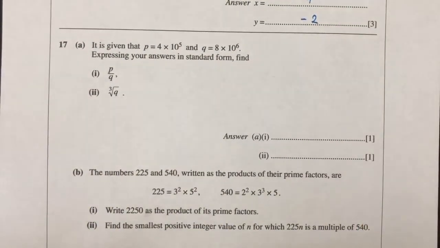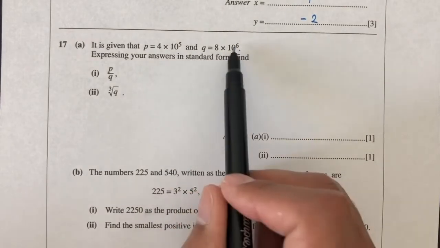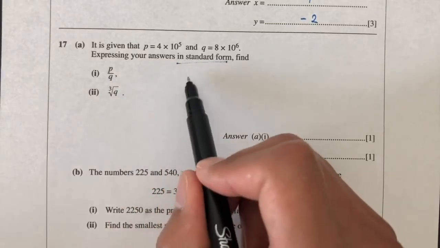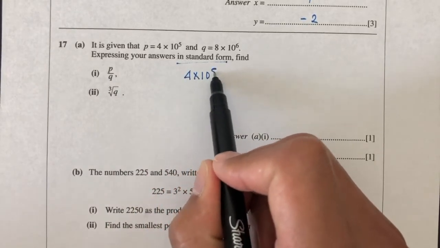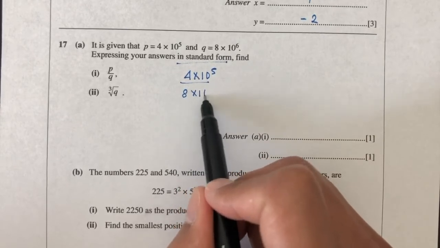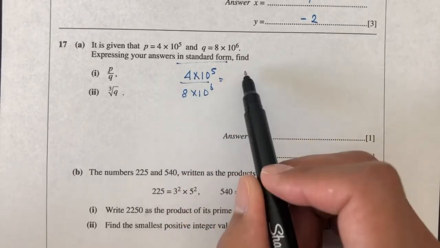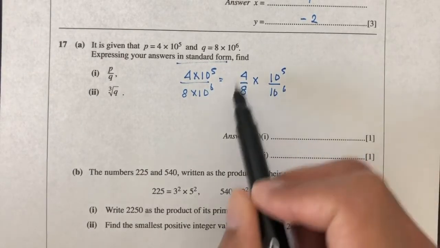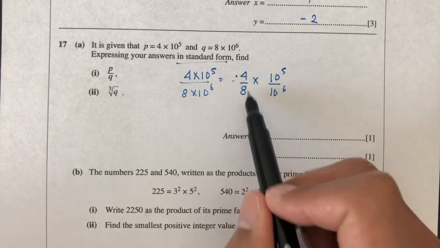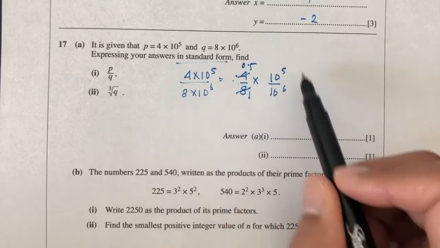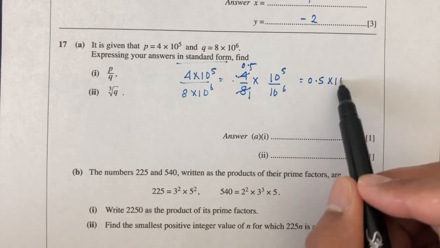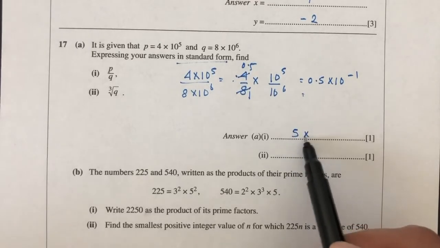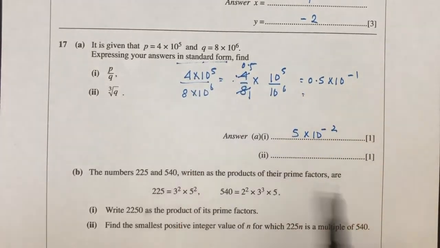So question number 17, it is given that p equal to this and q equal to this. Express your answer in standard form as well. Fine. First one, p over q. So we have 4 times 10 power 5 divided by 8 times 10 power 6. So we can first separate those two. We take this on one side and we take this one on the other side. So 4 divided by 8 will be 0.5. So 0.5 times 10 power of minus 1. So your answer will be 5 times 10 to the minus 2. We have to express in standard form.